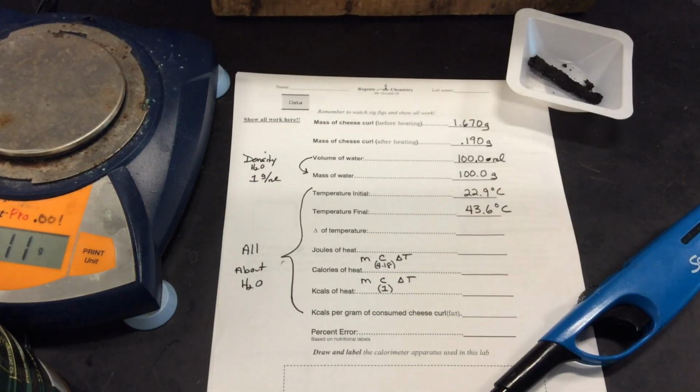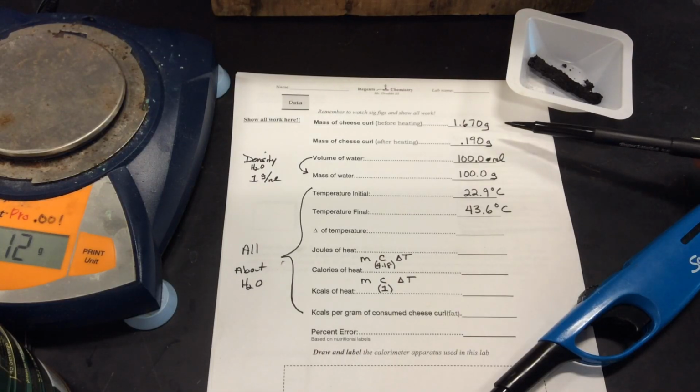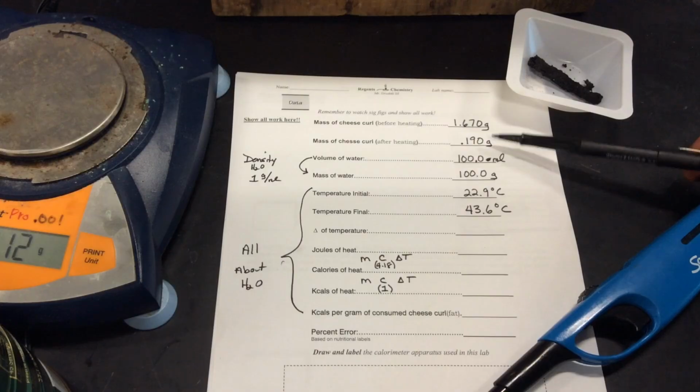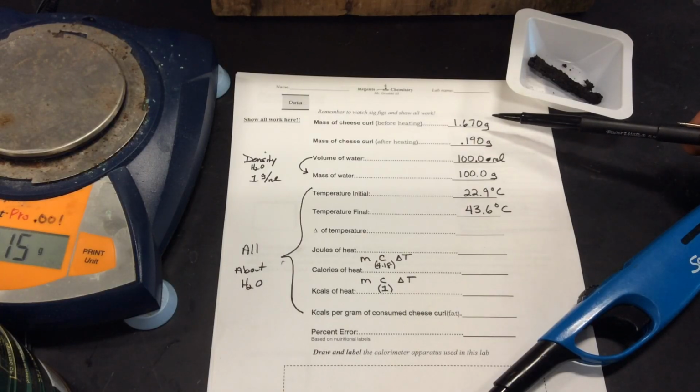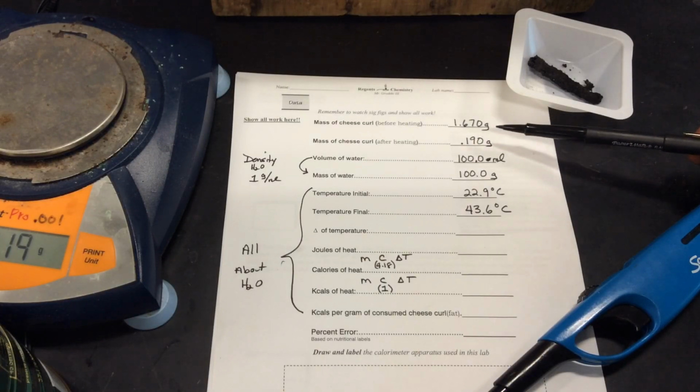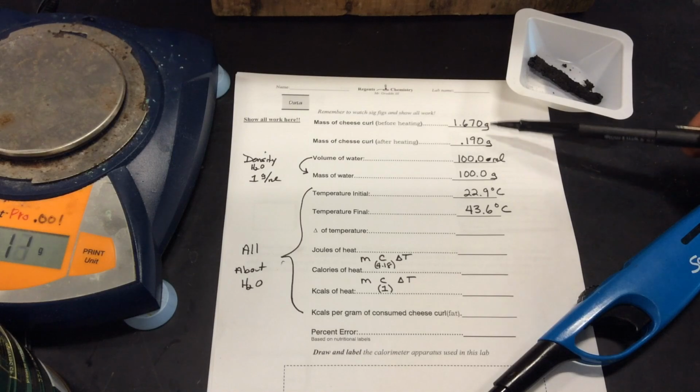And calorimetry, because we know how much energy it takes to raise 1 gram of water 1 degree Celsius, which is 1, we know how to get the calories. So we know the mass of the cheese curl we started with, and after we burn, the difference of this would be the what? The mass of the cheese curl that actually burned, or the fat. We're going to need that at the end.